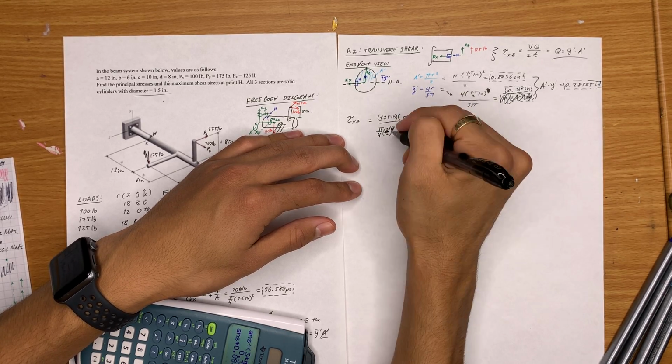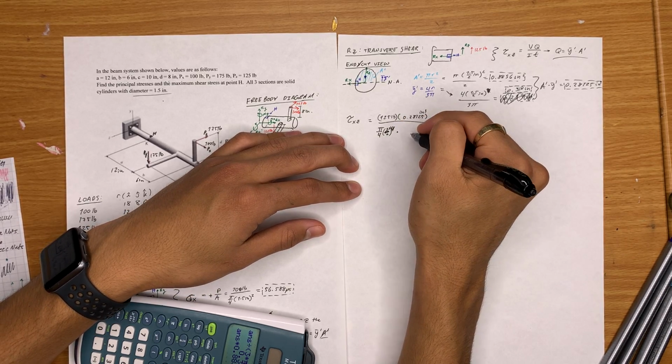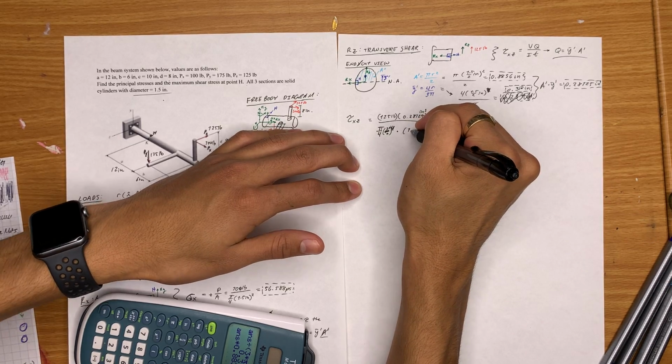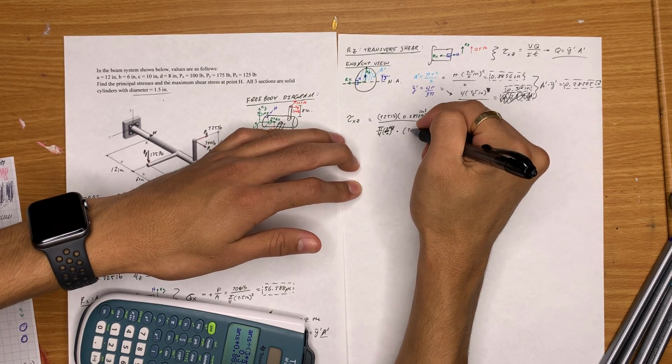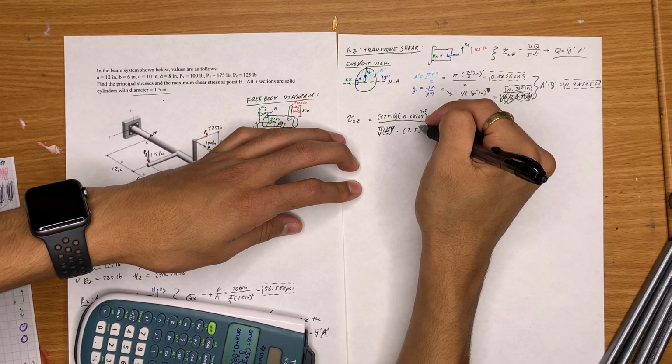Yeah, sorry, that's kind of sloppy. We'll roll with it. 1.5 over 2 to the 4th times the thickness, which is just the diameter, I believe. Let me double check that. Yes.